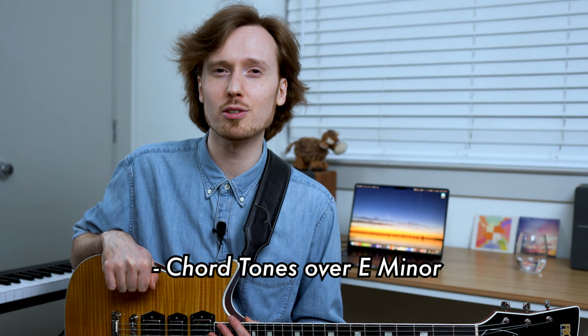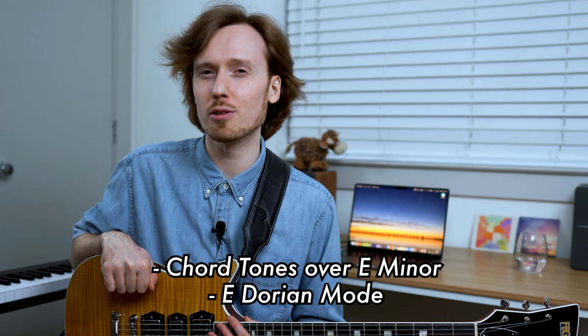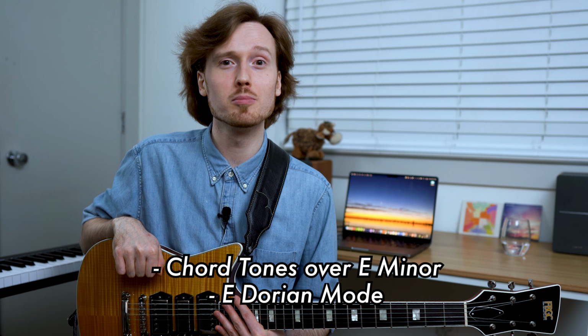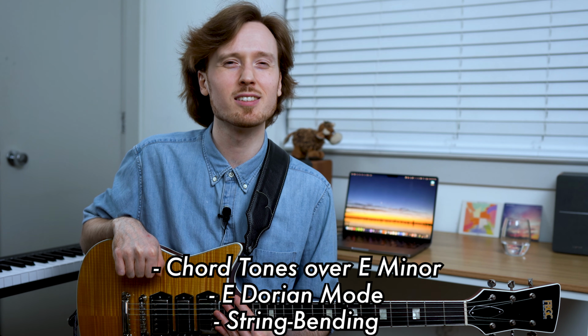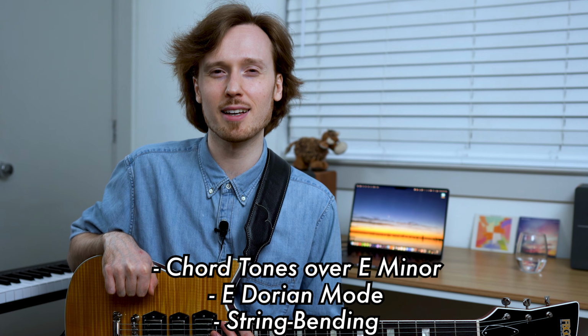Played in real time, just like you would with a live band, we're going to combine both of these approaches, the chord tone-based approach and the mode-based approach. And of course we're going to incorporate some blues-style string bends to tie all of these elements together. Let's check it out.